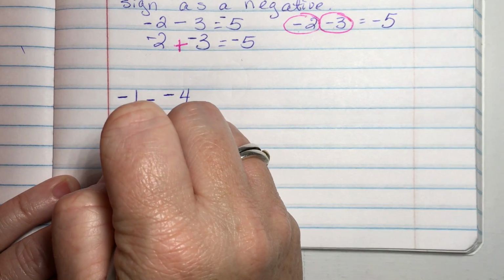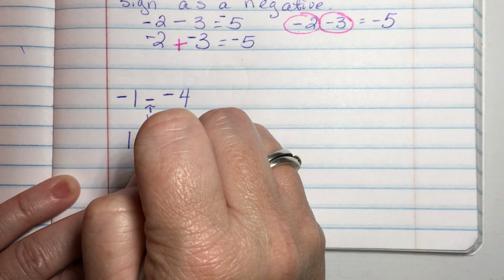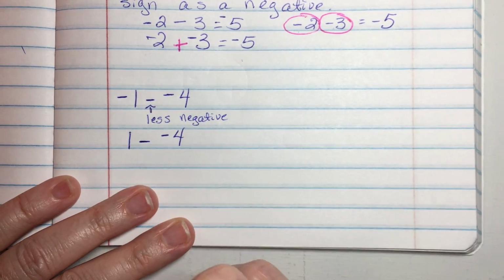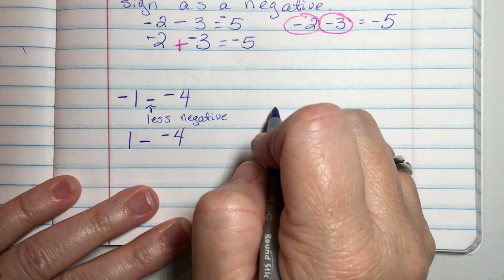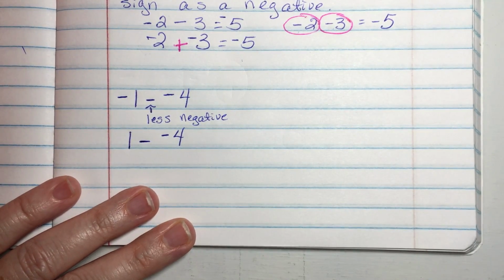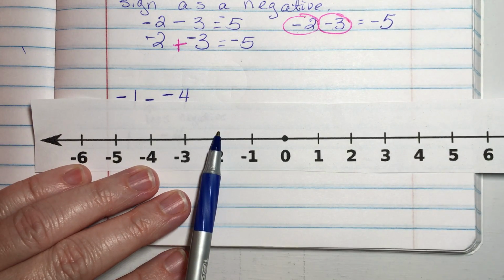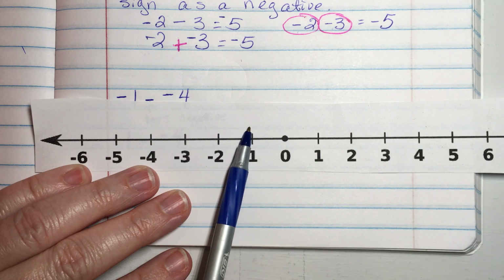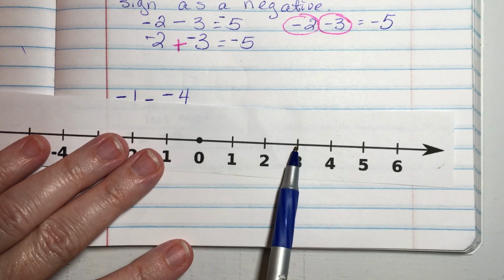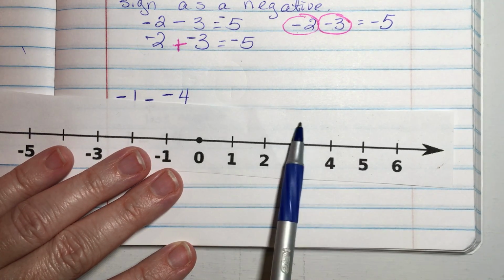So the minus still means less. So we want to get less negative. If I'm here and I want to get less negative, that means I need to go this way, to the right. If I'm over here and I want to get less negative, I'm still going to the right.